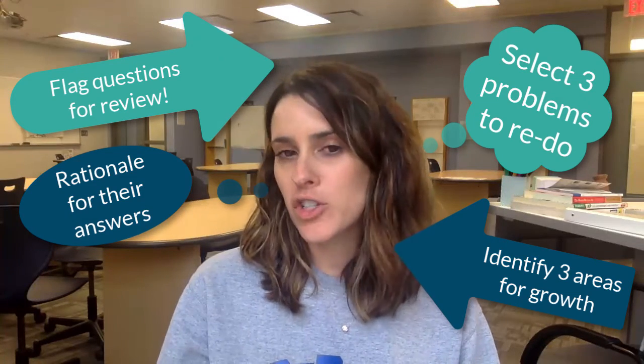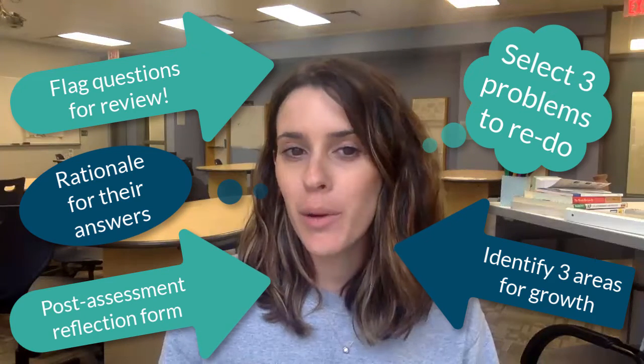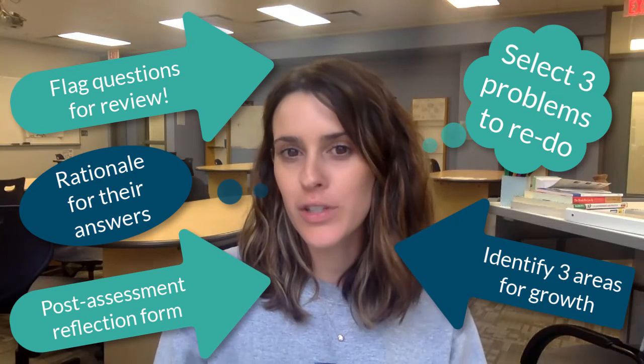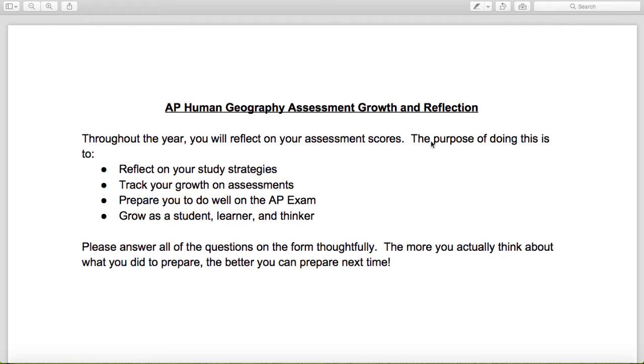Have students provide rationale for why they selected a particular answer. Provide a post-assessment reflection form for the students to complete after the test or the next day. You could also try to incorporate many of these types of reflection by asking students to create an assessment reflection portfolio to track growth over time.